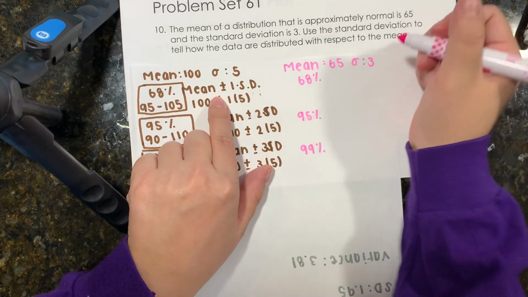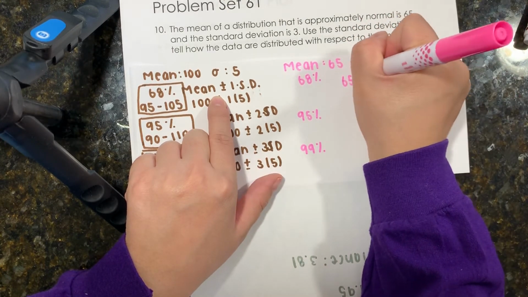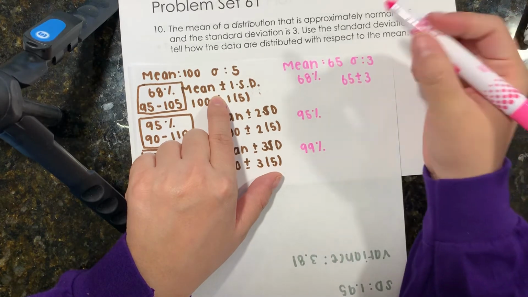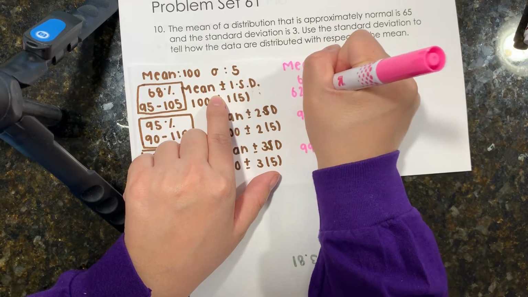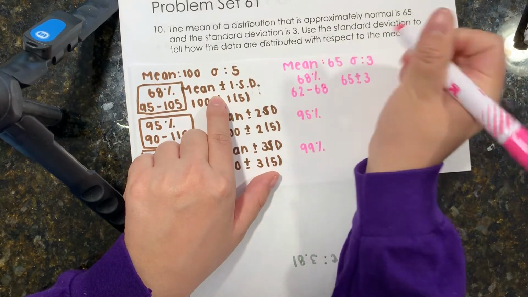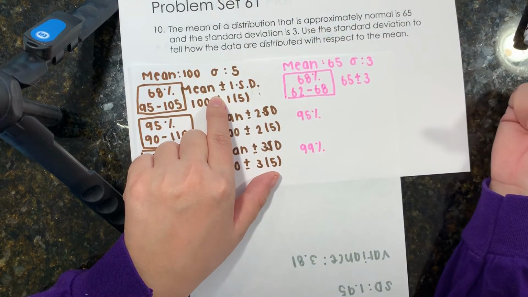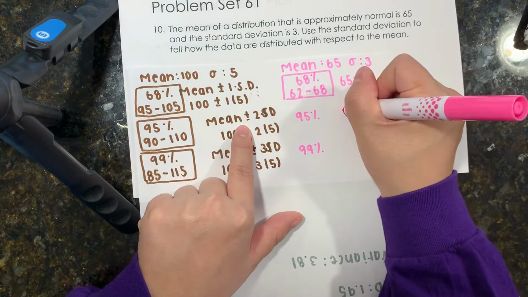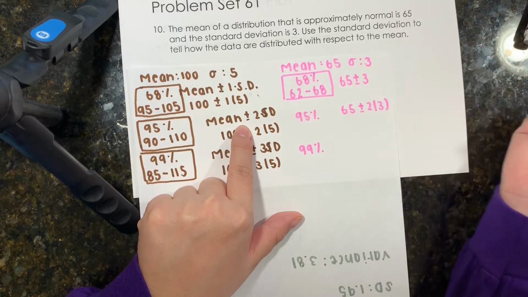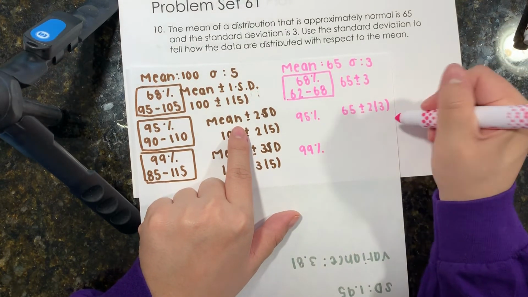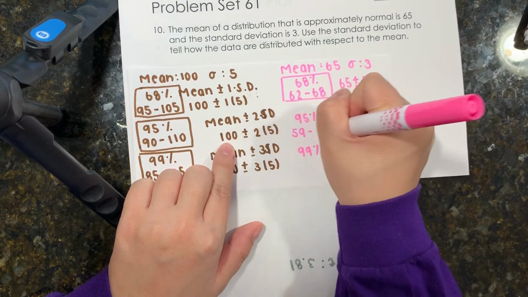So I know that for 68%, it's going to be the mean plus or minus 1 standard deviation. So I have 65 plus or minus 3. So 65 minus 3 would be 62, and 65 plus 3 would be 68. So that means 68% are going to fall between 62 and 68. Then I'm going to go to 95%, and I'm going to do 65 plus or minus 2 times 3, which would end up being 65 plus or minus 6. So this would fall between 59 and 71.